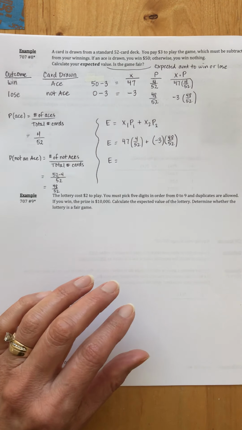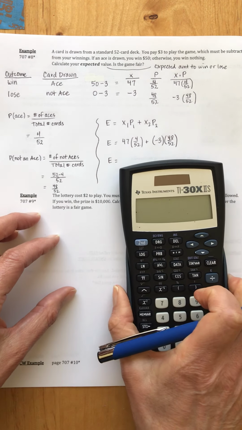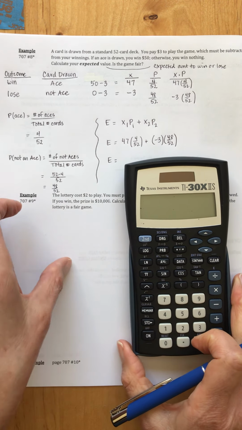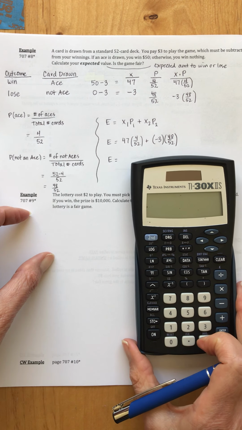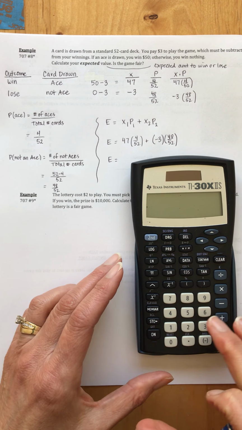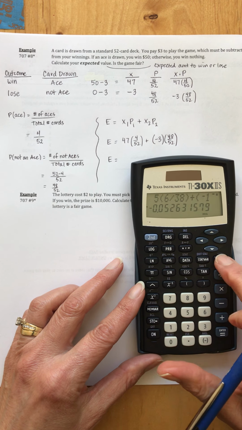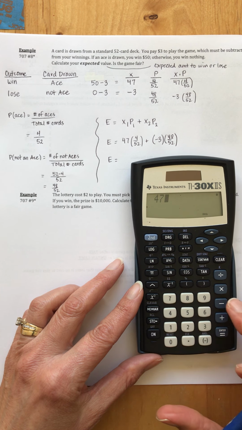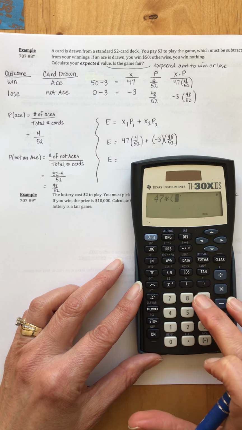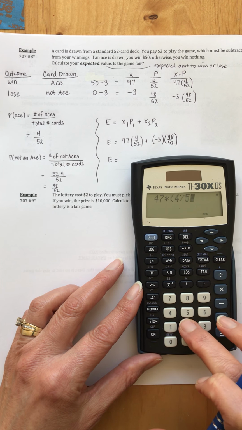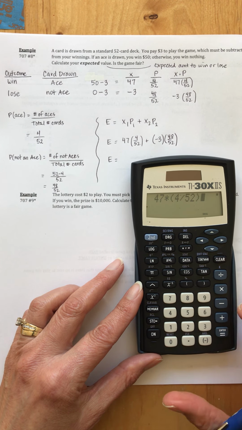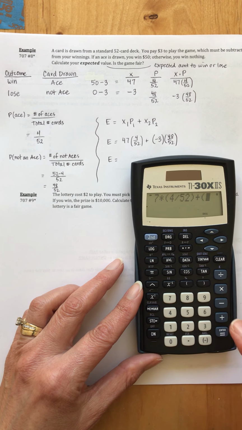Now it's time to bring out our calculator. So let's see here. Make sure you can see that okay. All right, so we're doing 47. Well, you got to turn it on first. Okay, 47 times parentheses 4 divided by 52, close the parentheses, plus, now here, start the parentheses up.